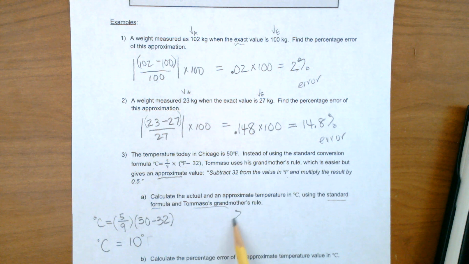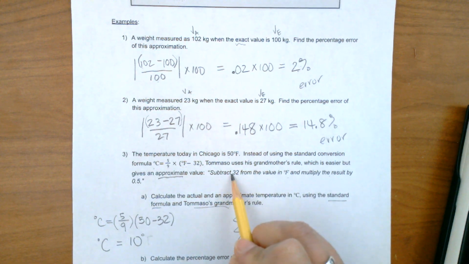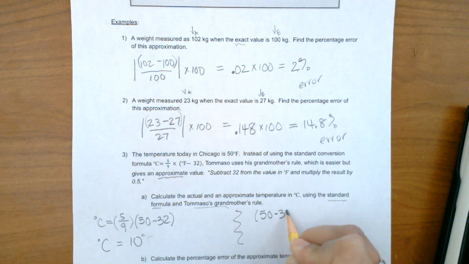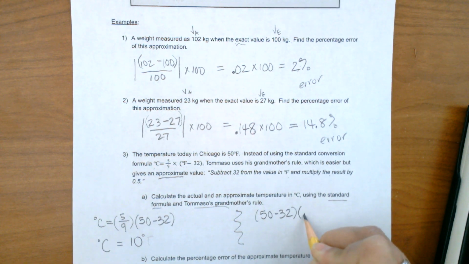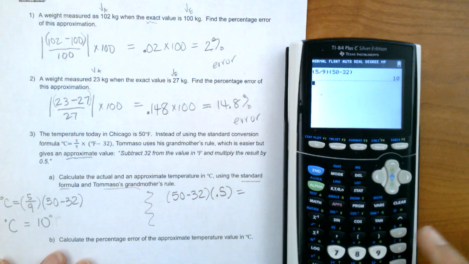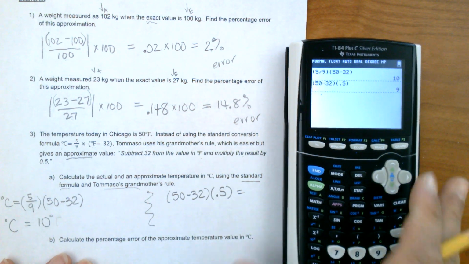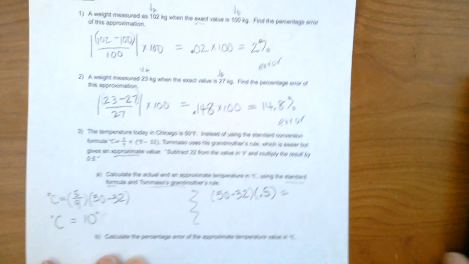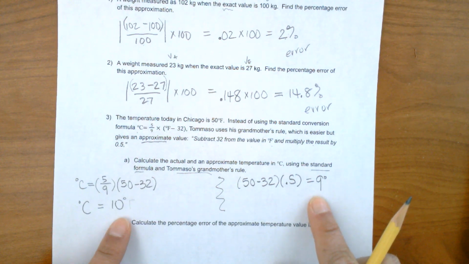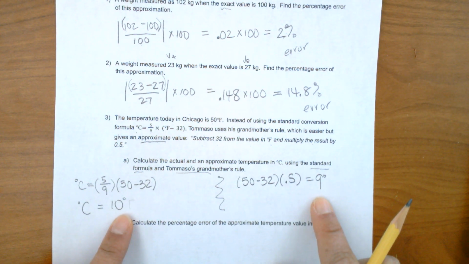Okay, let's see what Tommaso's rule says. Tommaso says subtract 32 from the degrees in Fahrenheit, so 50 minus 32, and multiply by 0.5. So let's see what we get here. We're going to do 50 minus 32 times 0.5. I put it in just like I wrote it. Oh, I get 9. A little off, but pretty close. So you see that we're about a degree off. 10 minus 9 is just a degree off.